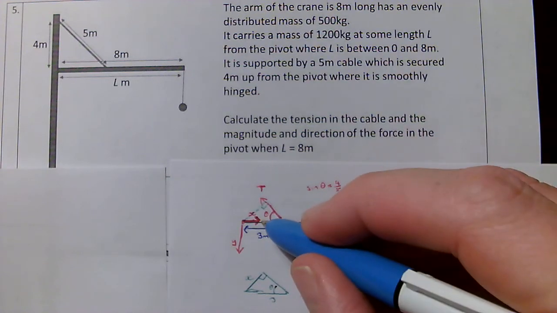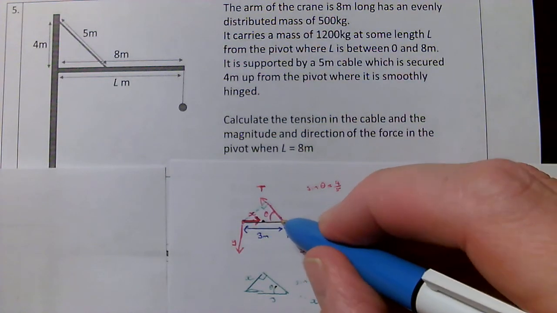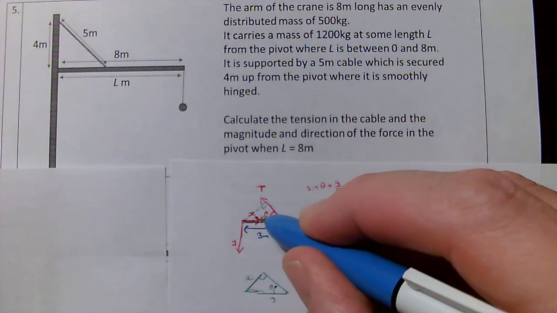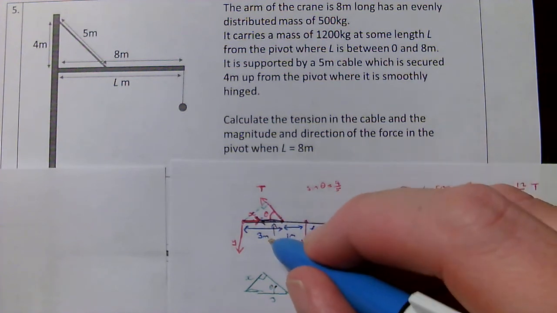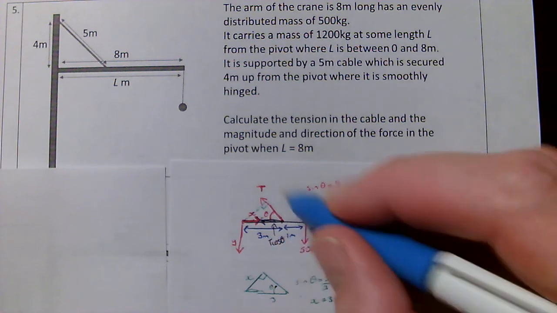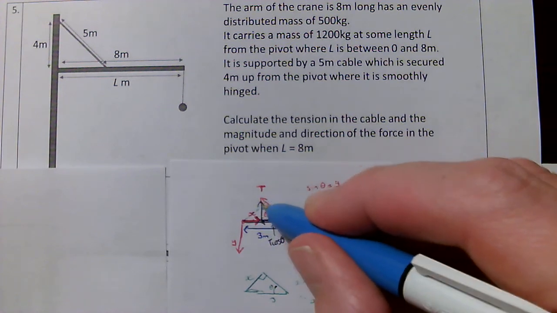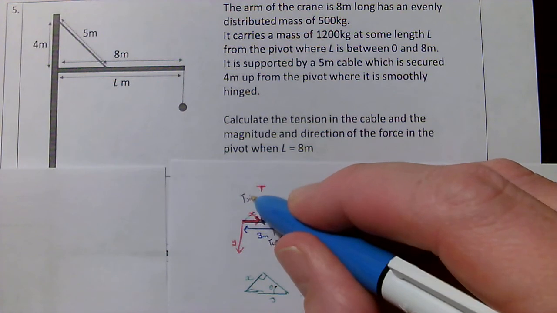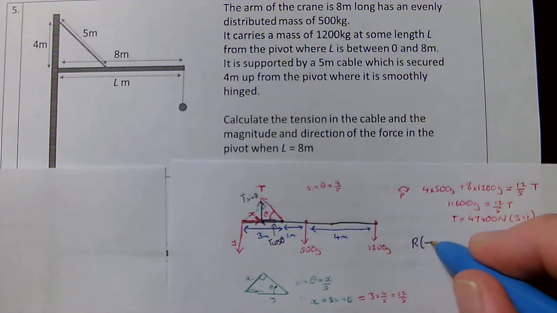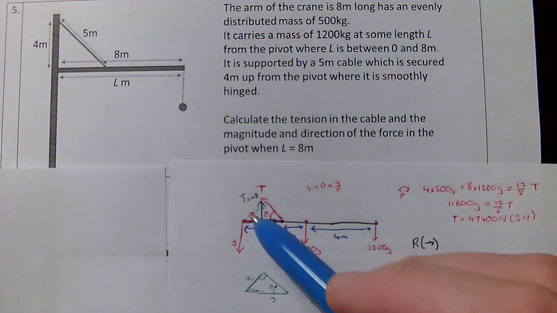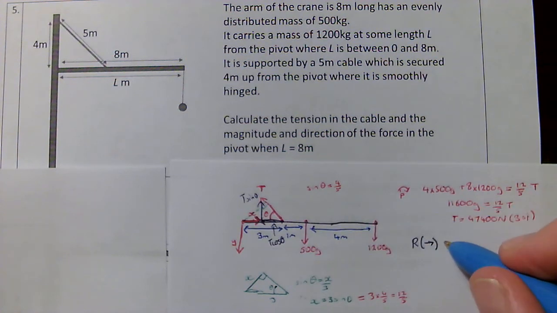So here I'm going to have T cos theta, and up here I've got T sine theta. So let's start by resolving horizontally. I can say X, which acts to the right, is equal to T cos theta.